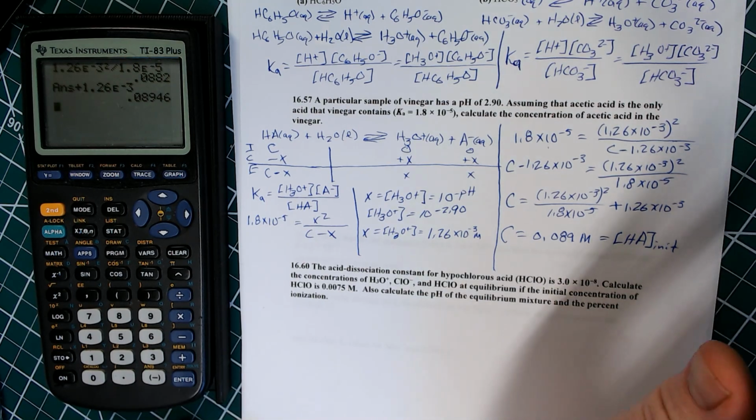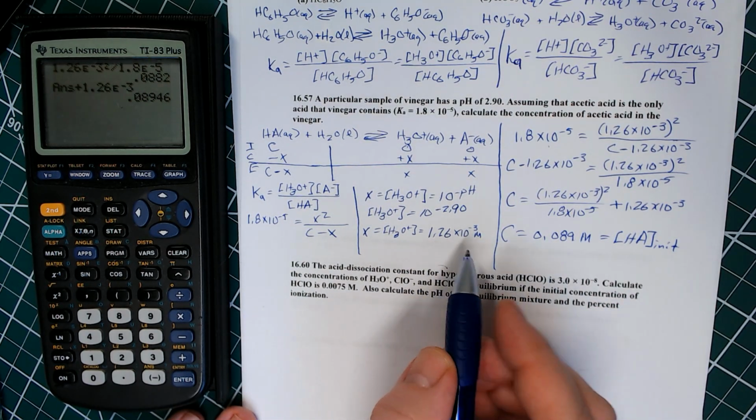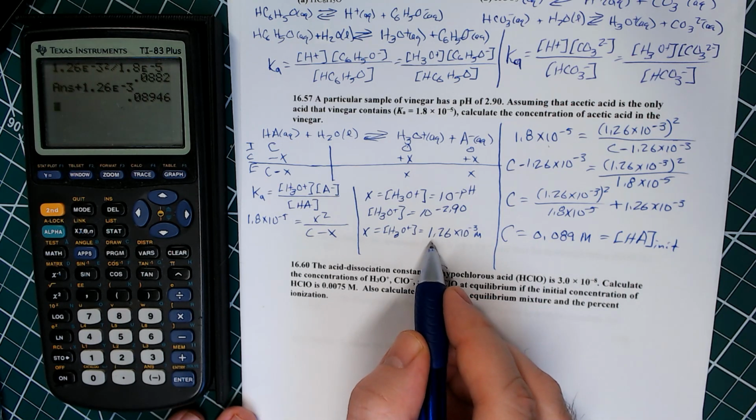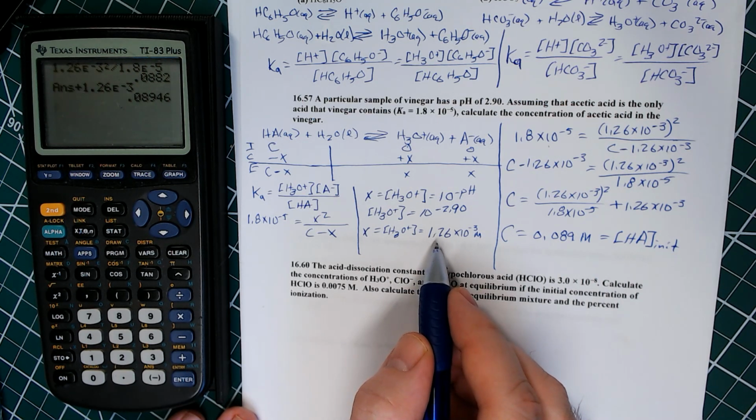Now, I'm going to make a quick comment here about this number. Here I didn't round this to 2 sig figs as I probably should have. I just left it as 1.26 times 10 to the negative 3. I went through and did this calculation using 1.3 times 10 to the negative 3.